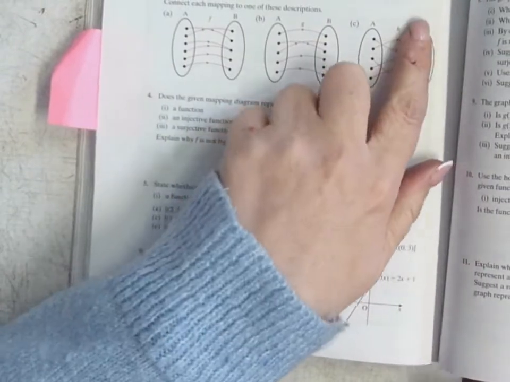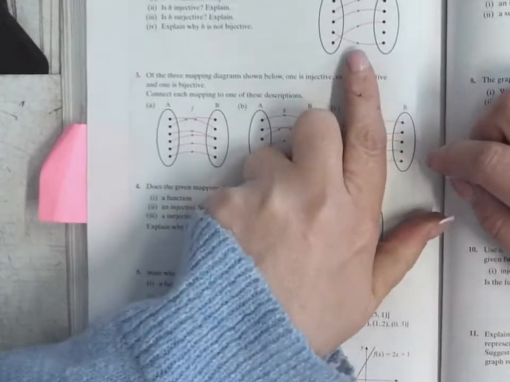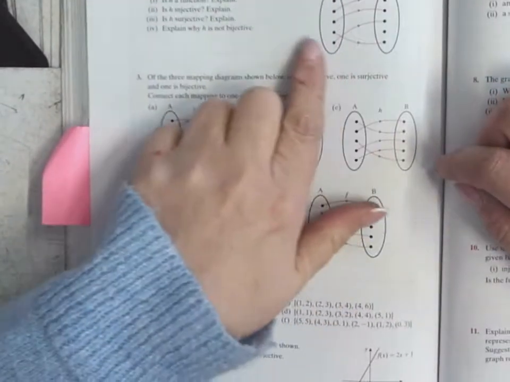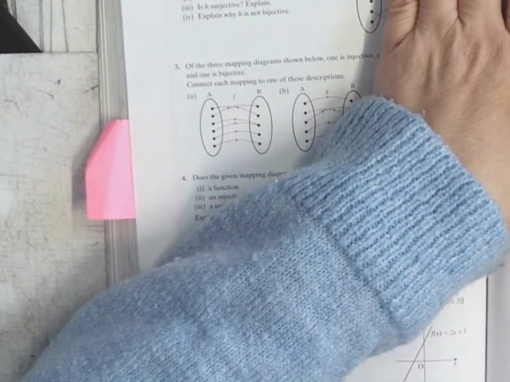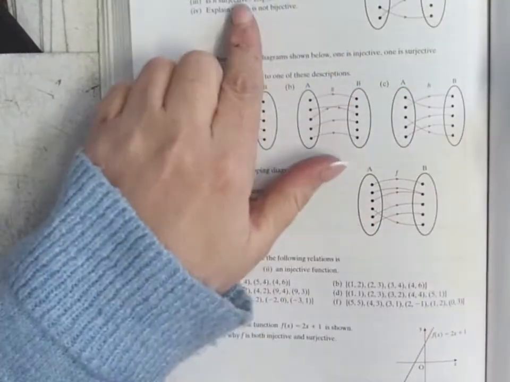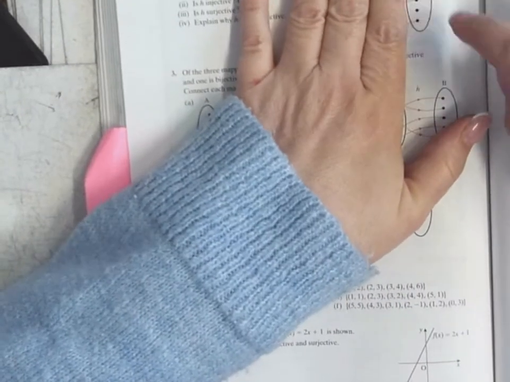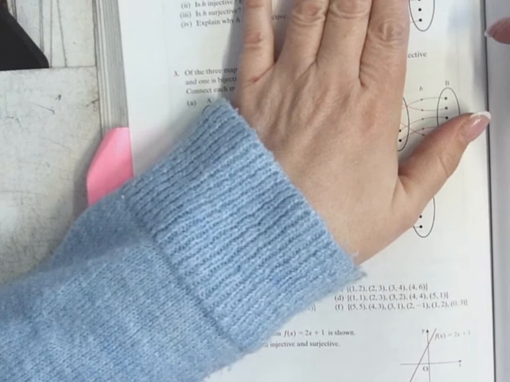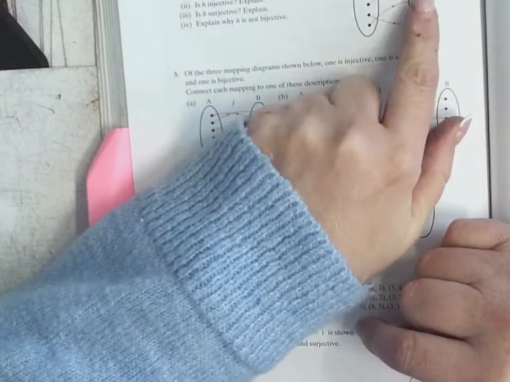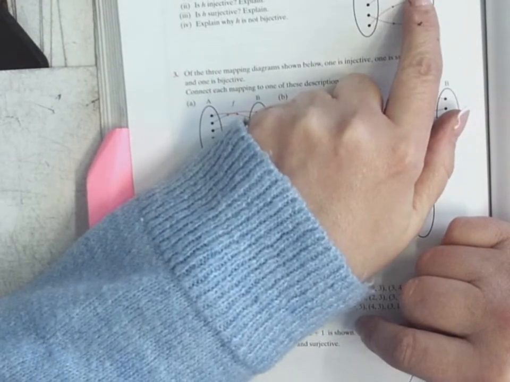Okay, right, next one, number 2. Were you okay with these? Right, is it a function, number 1? Is there one arrow leaving all the inputs? Yeah, it's a function. Is it injective? Now you're looking at the outputs. Injective is at most once, right? So that means no two arrows coming in, so it's not injective. Sure it's not?